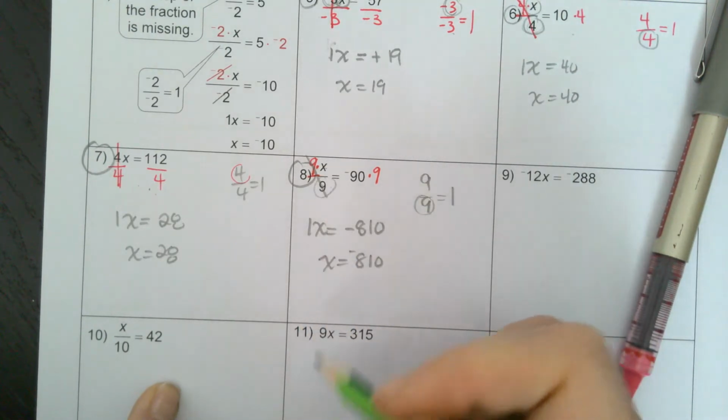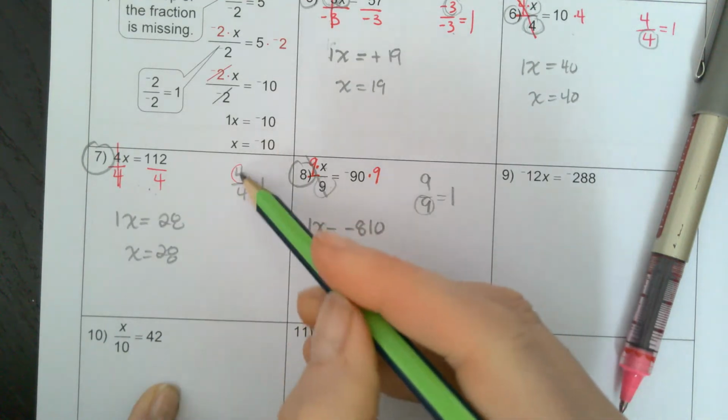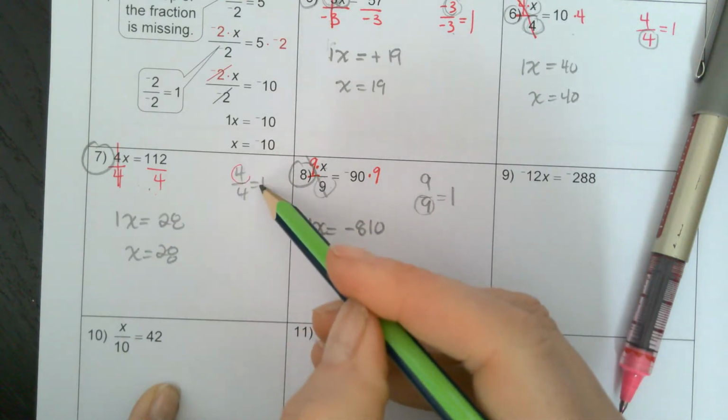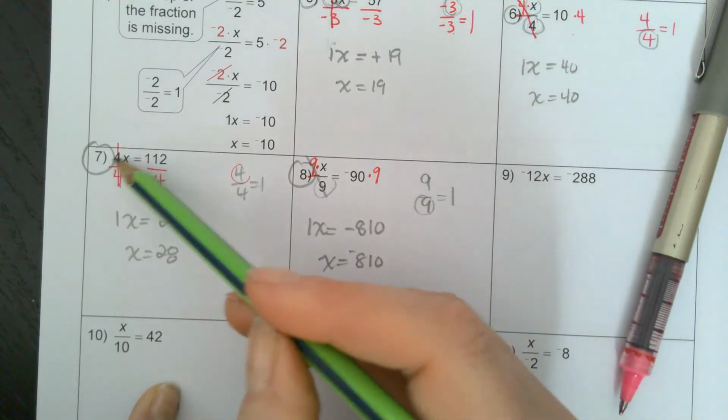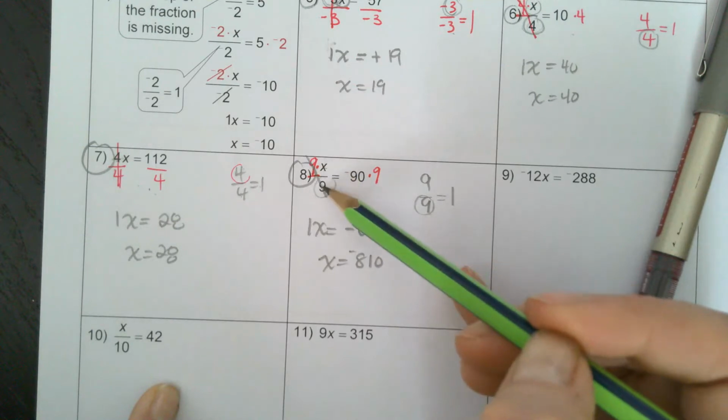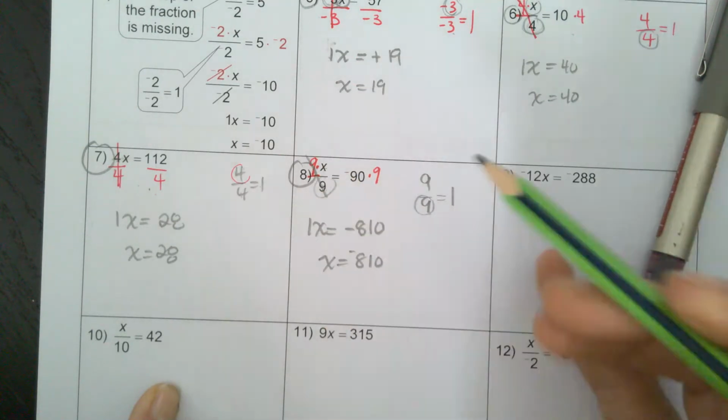Okay, so we're using the same rule. We have to create that fraction that's same over same equals 1 to get rid of whether the number is beside it as a multiply or under it as a divide. We do the same thing.